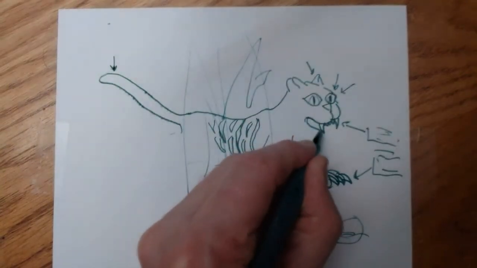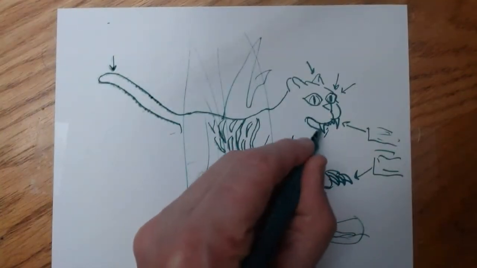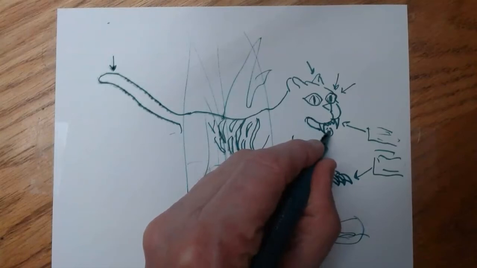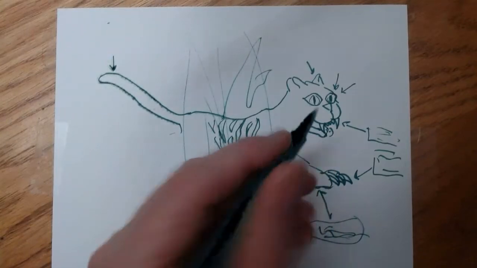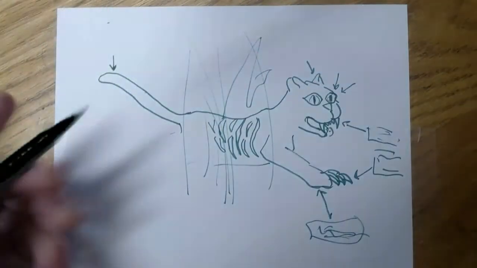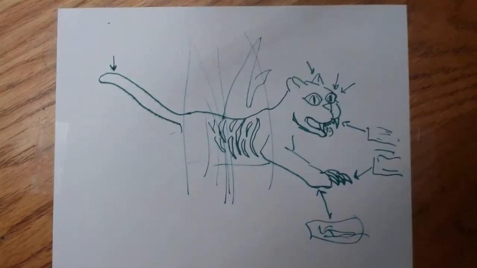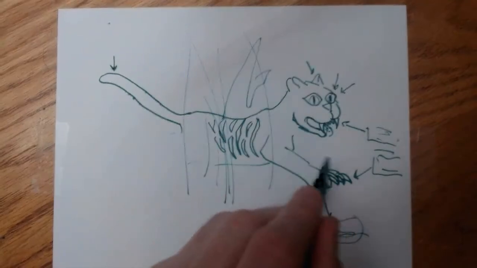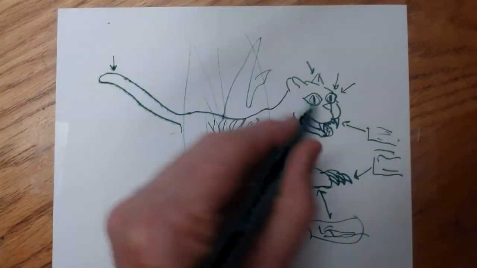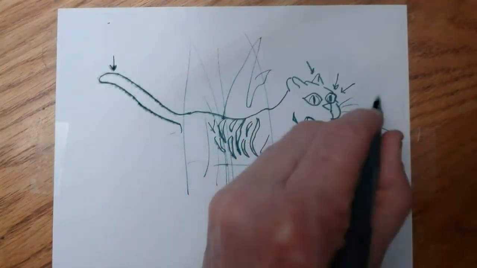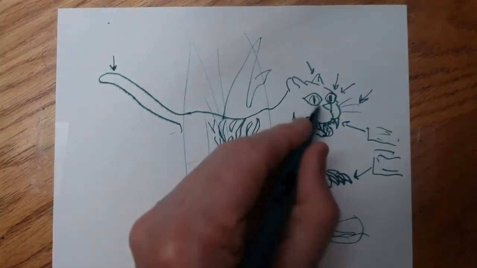Okay, let's go for the rest of the mouth here a little bit. The raspy tongue. I don't know if you've ever been licked by a cat, but it's like sandpaper. Well, what that does is it helps it take up water and things of that sort when it licks something.